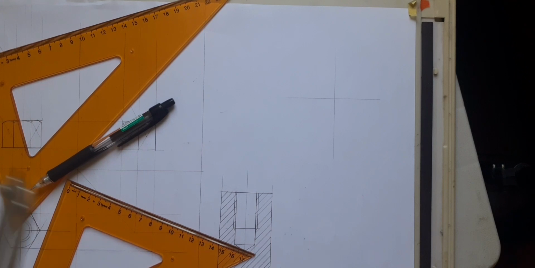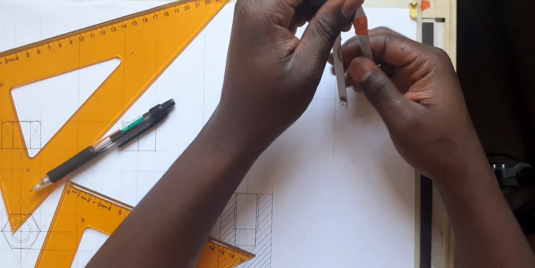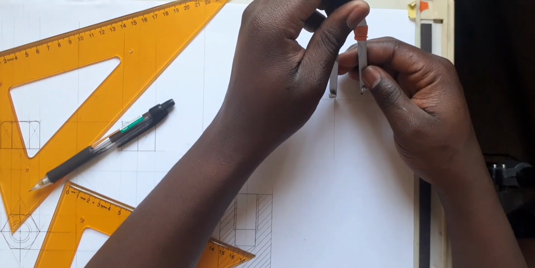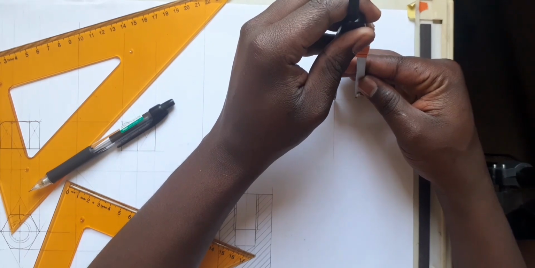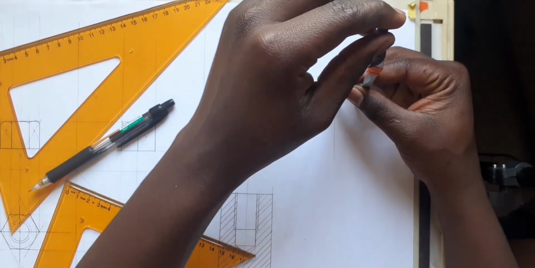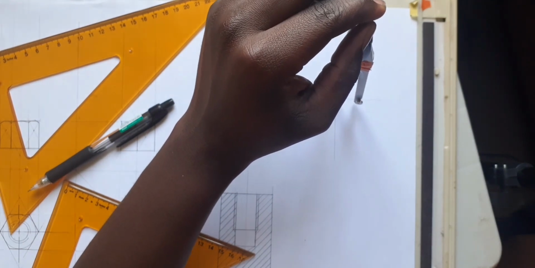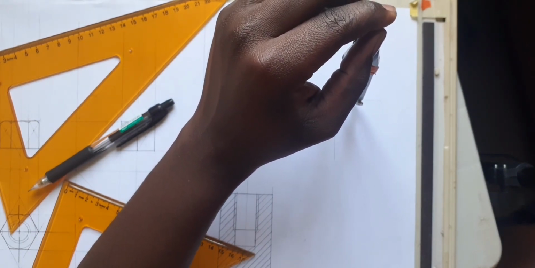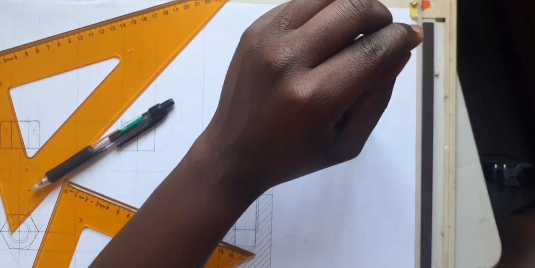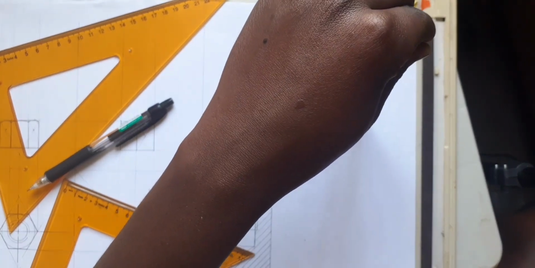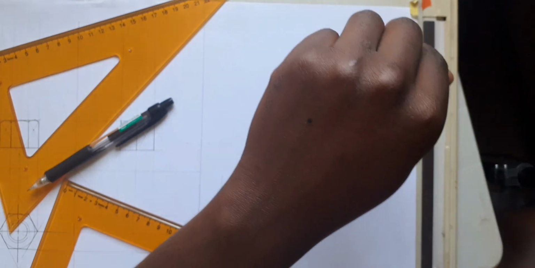Okay, now I'm gonna draw a bolt. So I'm just gonna draw a bolt of any size. So to construct the top view of a bolt is the same as a top view of a nut. So you construct it the same way. So I just draw my circle here.